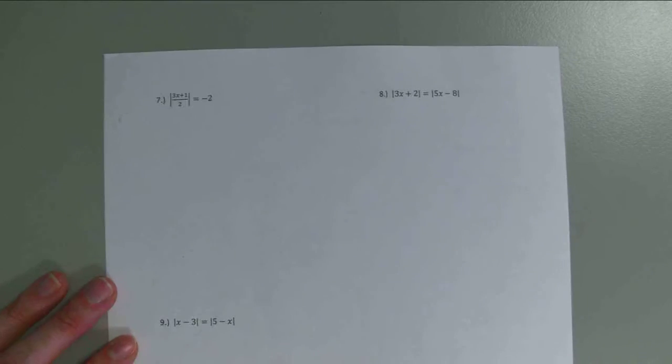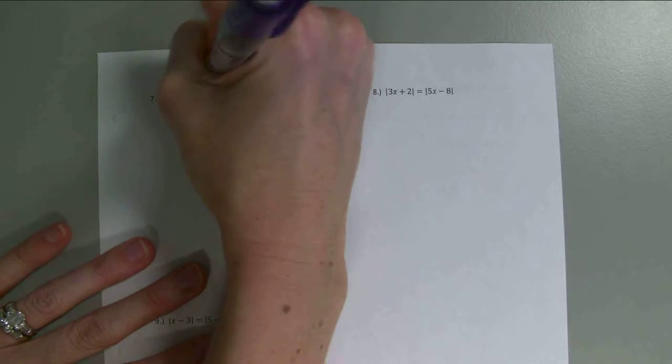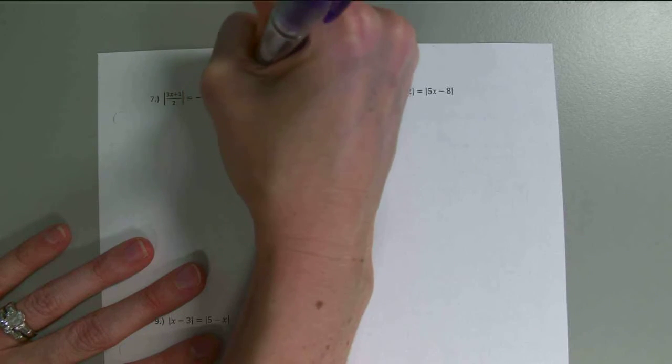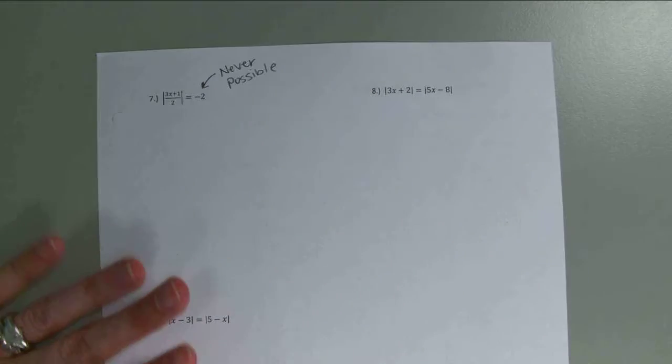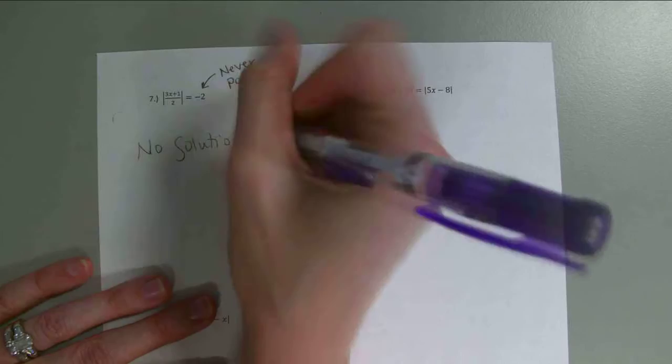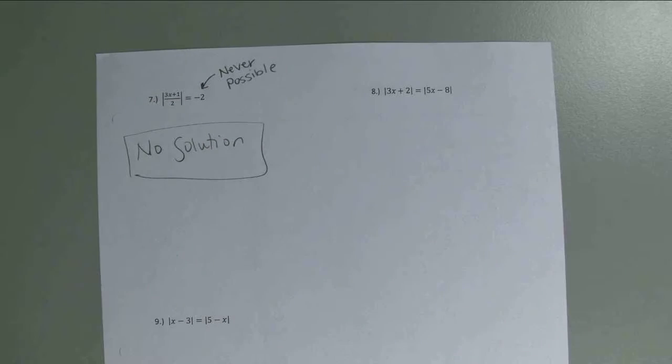What do you notice? We have the absolute value. It's isolated, but what is it equal to? A negative. Never possible. So we have a bunch of space to just write no solution. Our absolute value is already isolated and is equal to a negative, that can't happen, okay? So then you just say no solution. Not a whole lot of work.